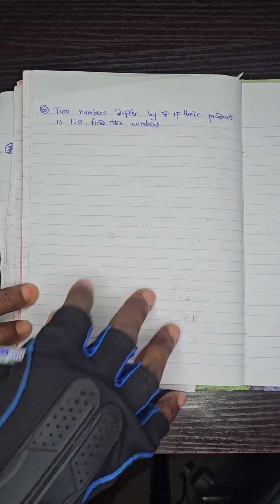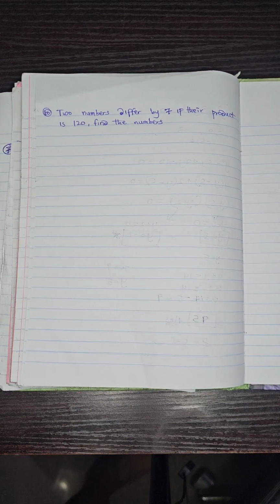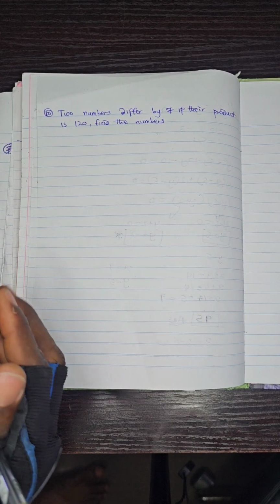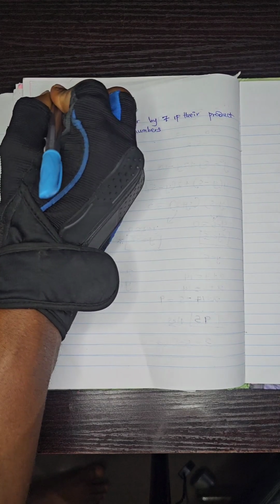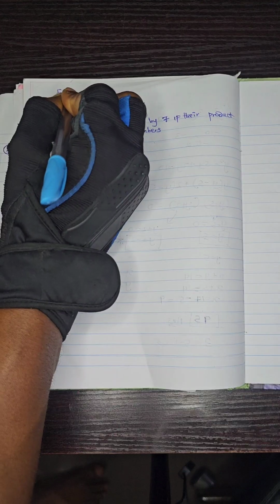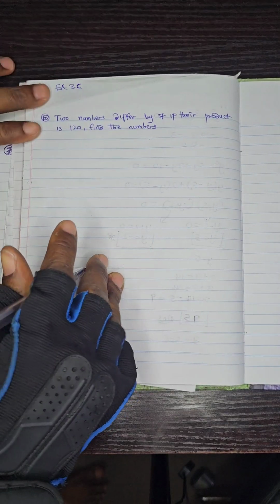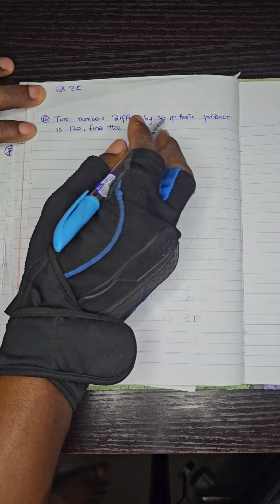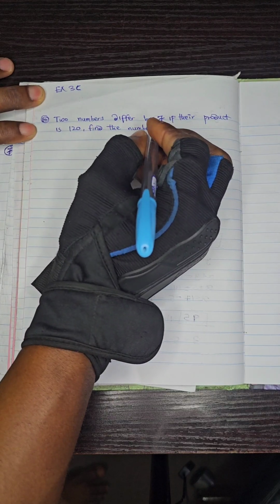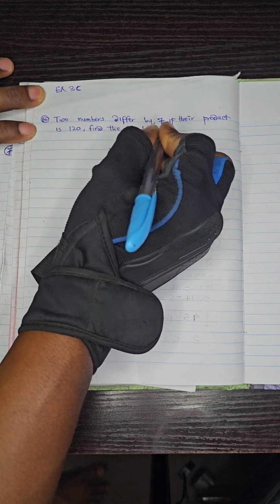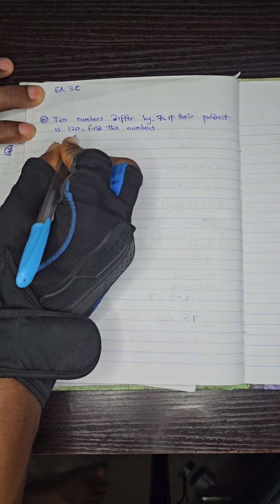In this class, we're going to continue solving word problems. The idea is for us to solve as many as possible so that we can get used to it. This is exercise 3C, number 10. The question says, two numbers differ by 7. If their product is 120, find the numbers.